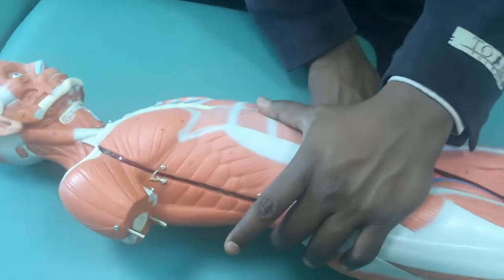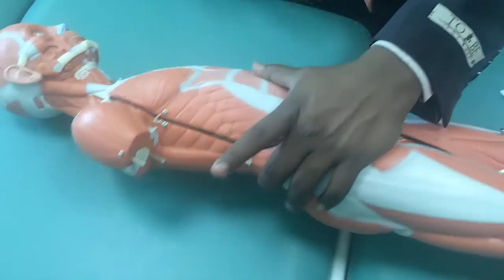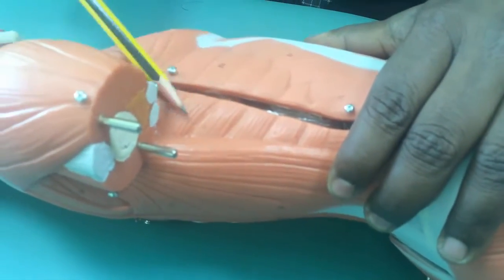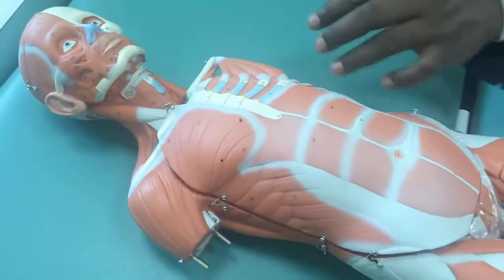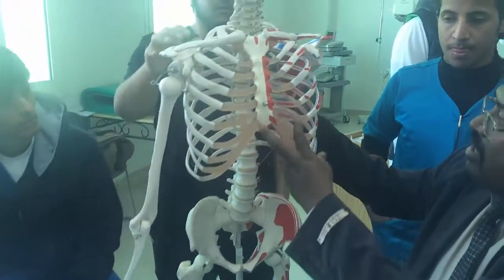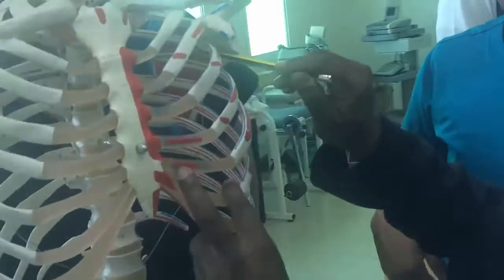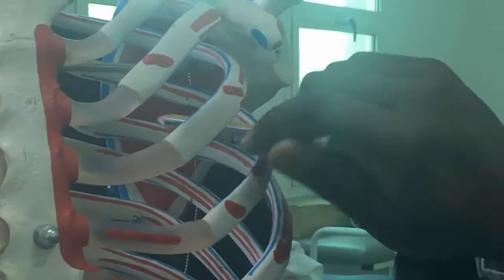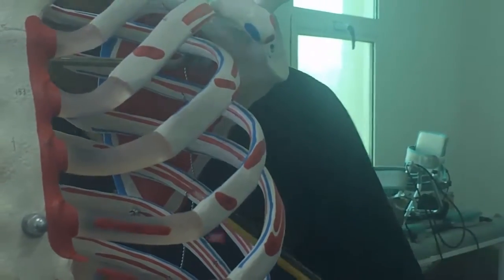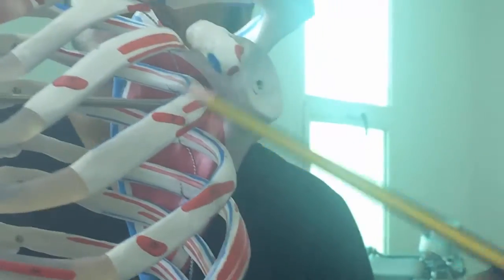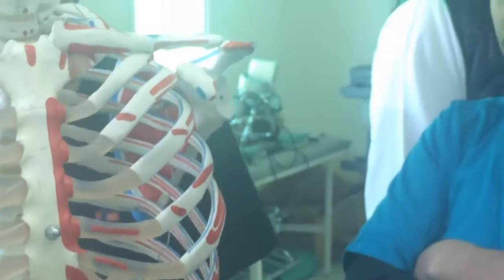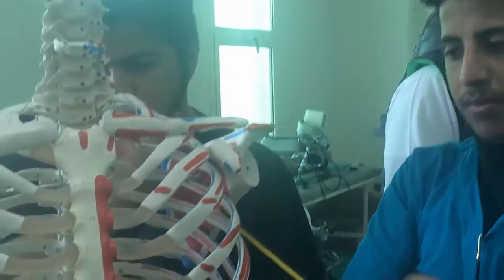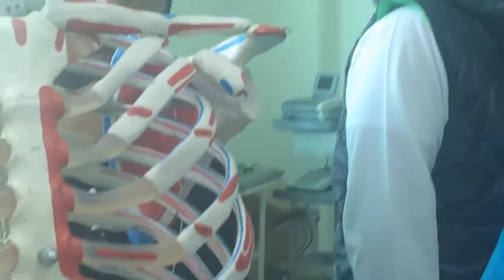Serratus anterior. Okay, this is the serratus anterior muscle. It starts from the scapula. You see the scapula? If you see this red line, the whole red portion is the origin of serratus anterior, and it comes and inserts into the ribs. 1, 2, 3, 4, 5. The first 5 ribs. Okay, it starts in the scapula and it ends in the first 5 ribs.